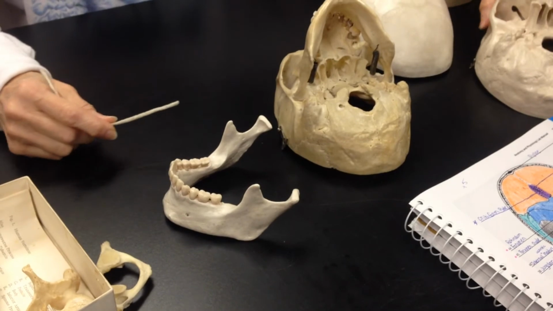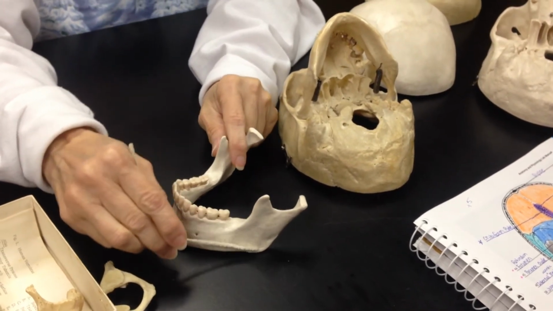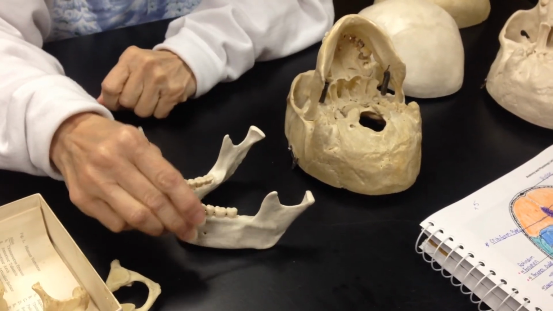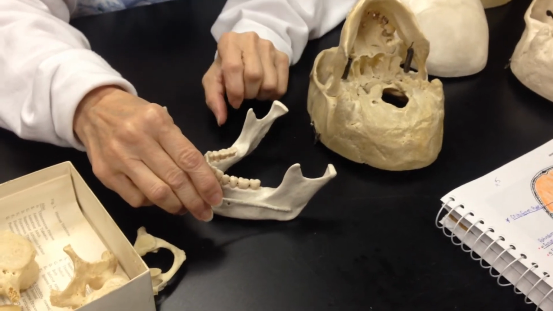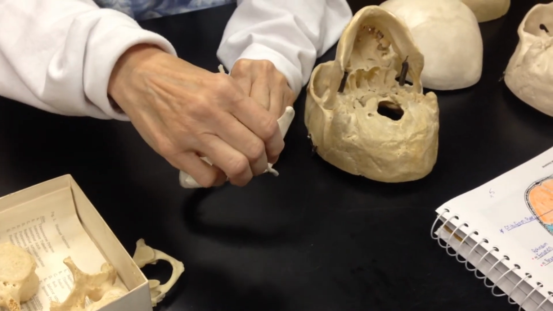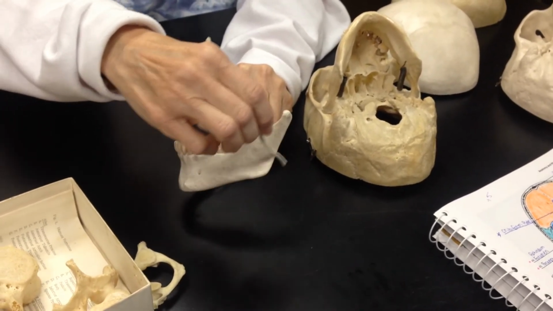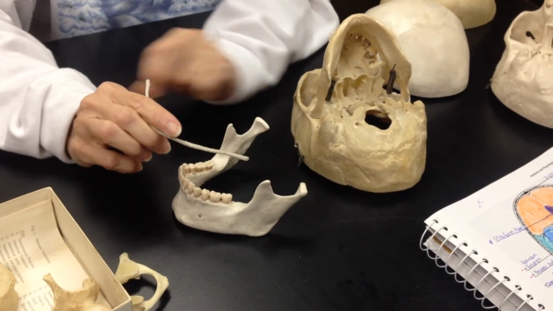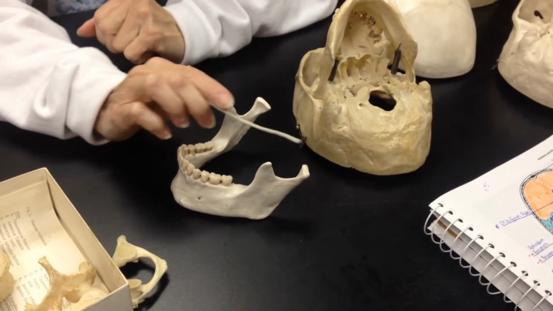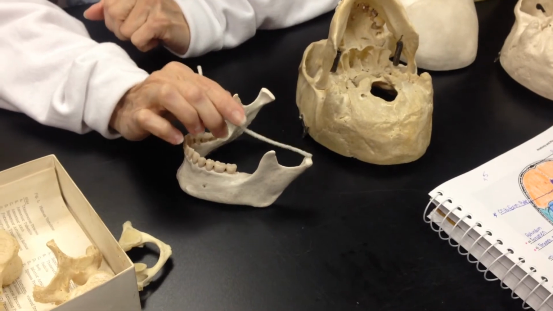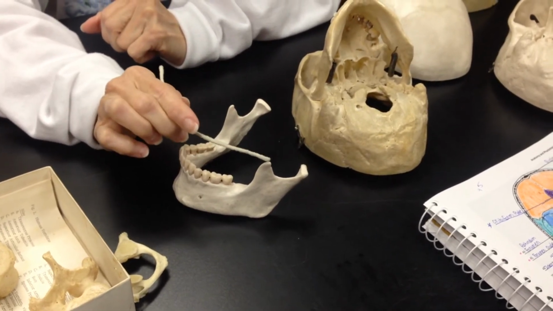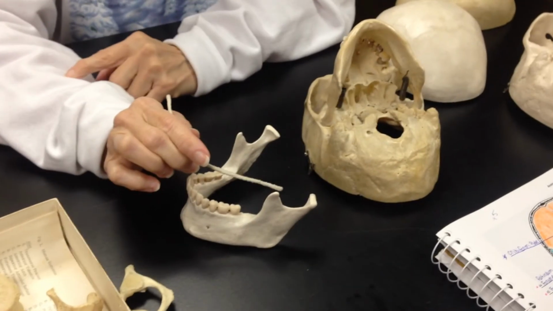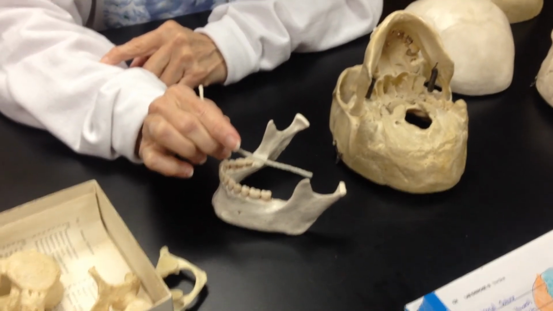Okay, the jaw. This part here is called the ramus. This part here is the angle. Now, I always get these two confused. I think this is the mandibular and this is the condyloid, but I'm going to have to look it up. So can you find me the jaw?